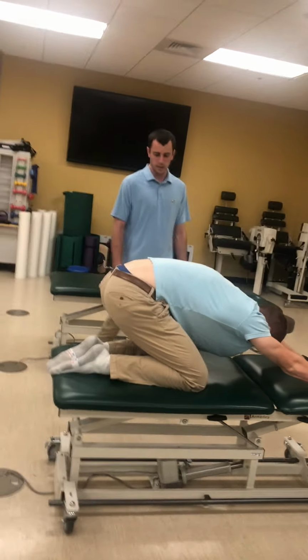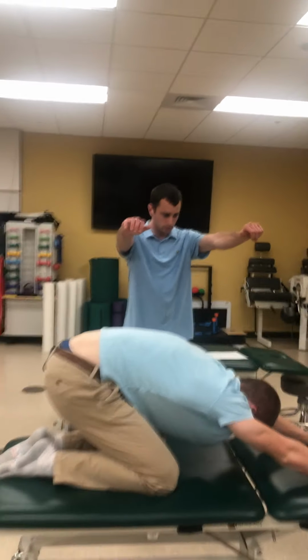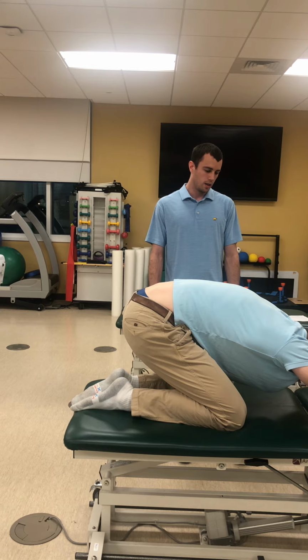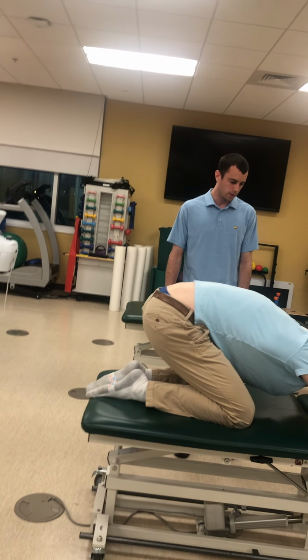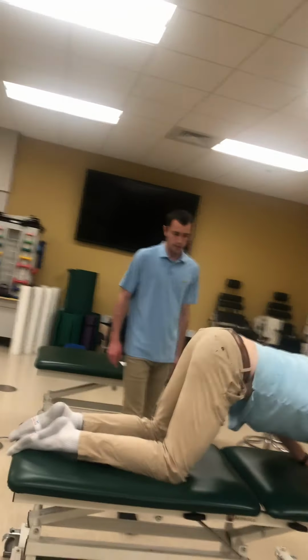Okay, and it looks like he's able to bring his butt almost to his heels while his shoulders are up. So that tells me his lats don't look abnormally tight. They have pretty much normal muscle length. So you can go ahead and relax. So that's it for the lats.